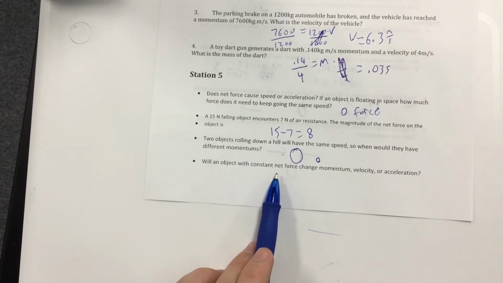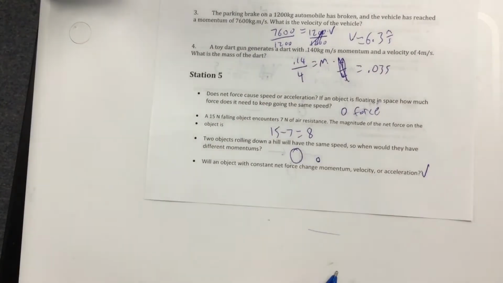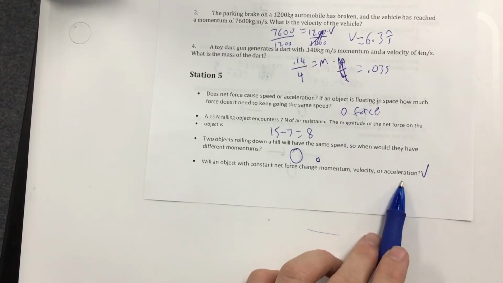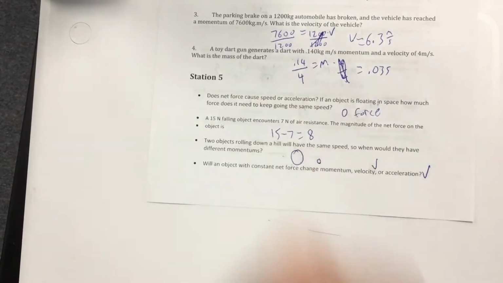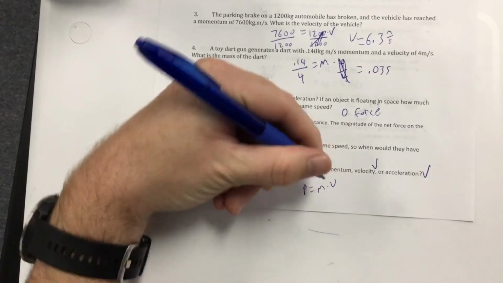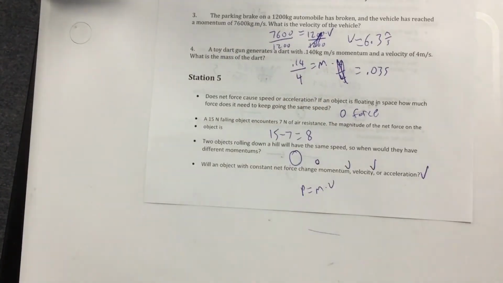Will an object with a constant net force change momentum, velocity, or acceleration? Well, we just said that net force causes things to accelerate. So that's a check mark, yeah. Acceleration will change. Well, what is acceleration? It's gaining speed or losing speed. Well, that's your velocity, right? So the acceleration means your velocity is changing. So let's do a check mark there. And then velocity, right? Momentum is mass times velocity. So if this is changing, your momentum's changing. All three. All the above.